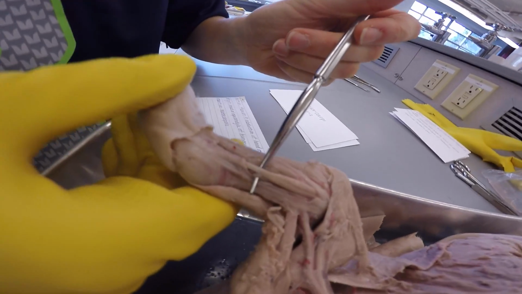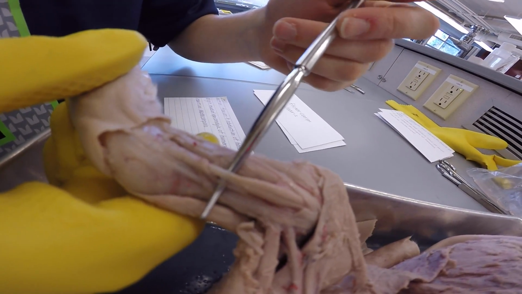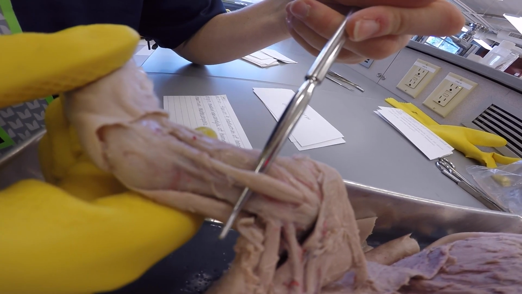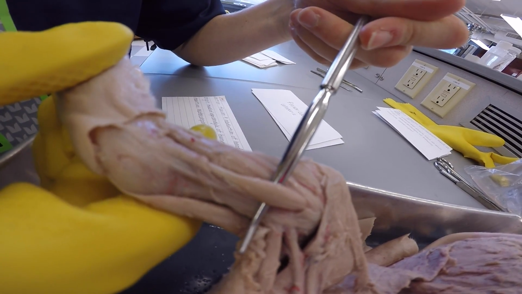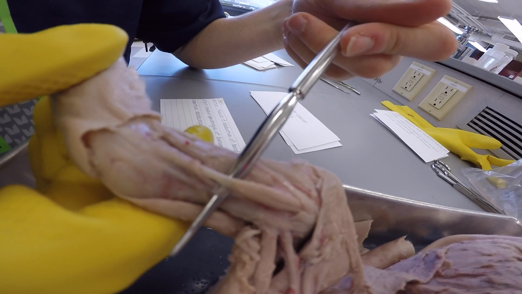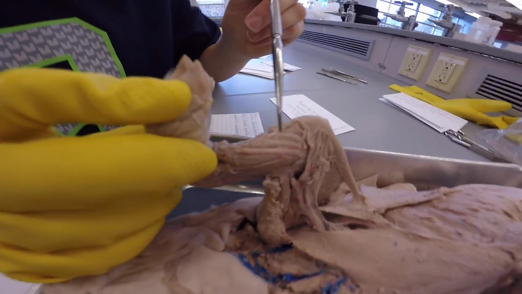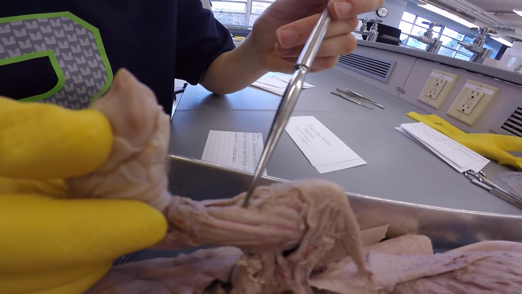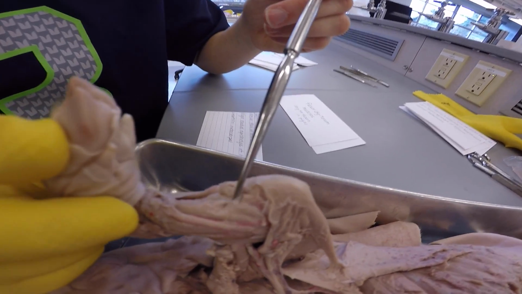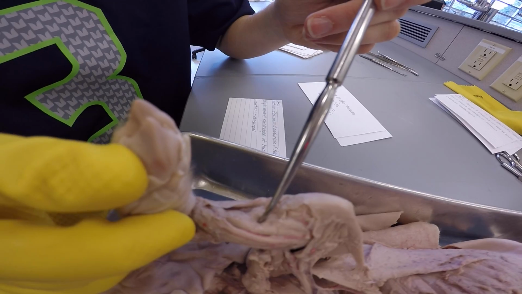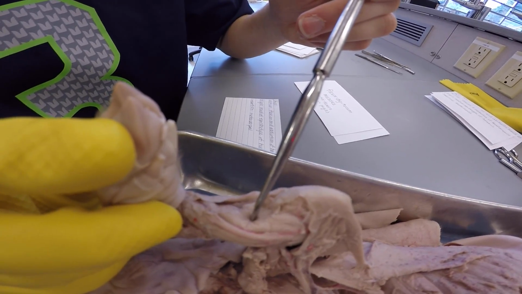This is Flexor Carpi Radialis. It originates at the medial epicondyle of the humerus and inserts at the metacarpals. It does flexion and abduction of the hand at the wrist. This is Flexor Carpi Ulnaris. It originates at the medial epicondyle of the humerus and inserts at the metacarpal. It does flexion and adduction of the hand at the wrist.